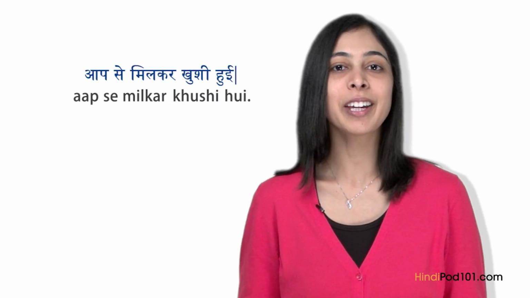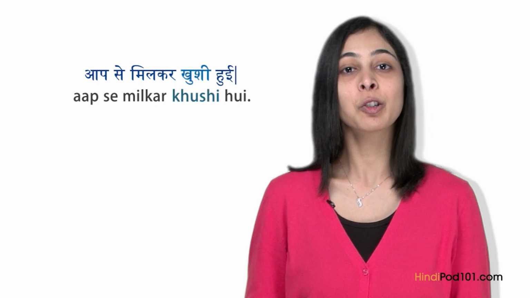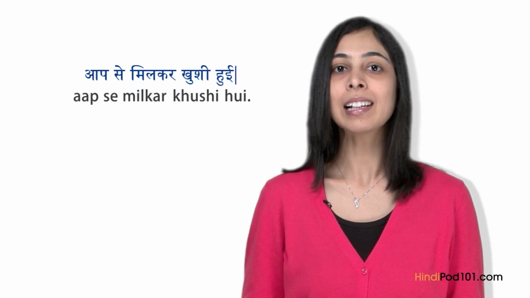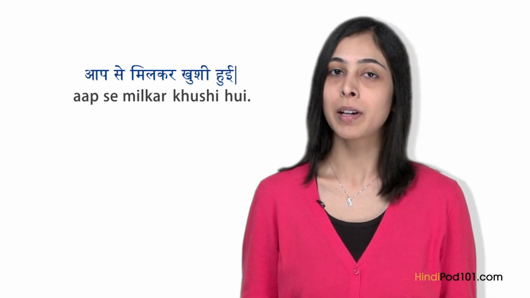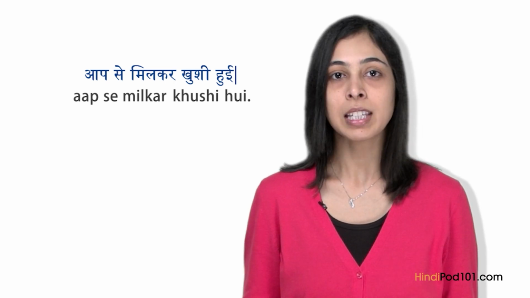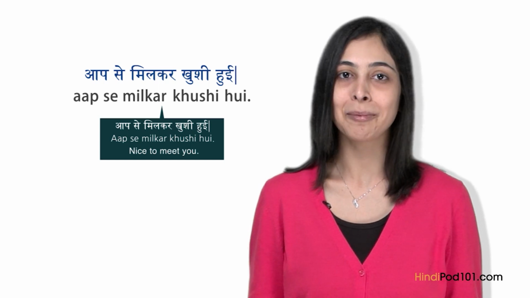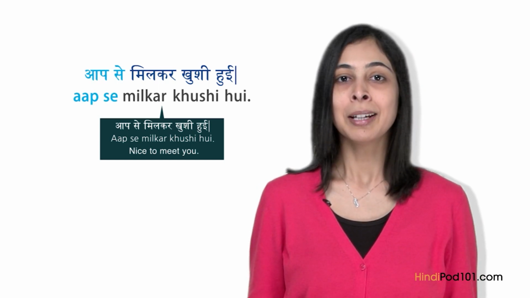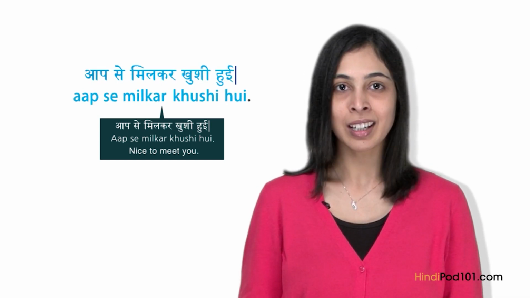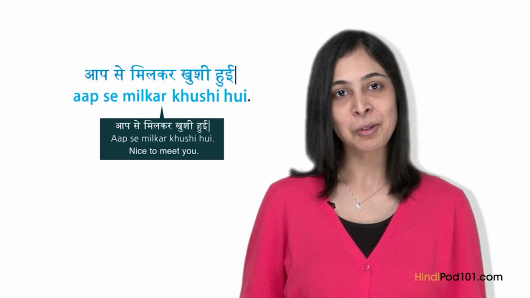The second sentence we have is aapse milkar khushi hui. Aapse milkar khushi hui can be used by both men and women. It means nice to meet you. It's used when meeting someone for the first time. Aap se milkar khushi hui.